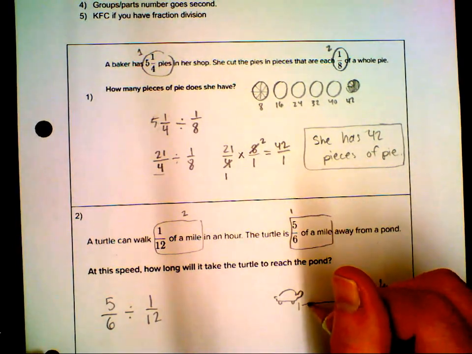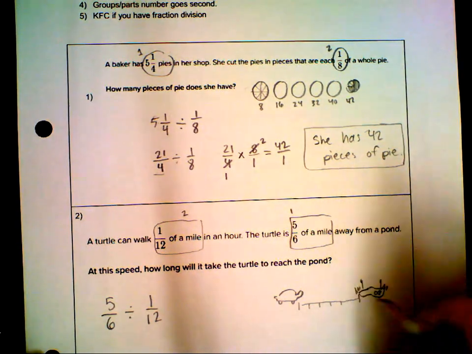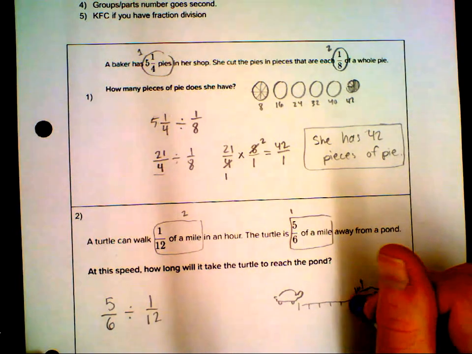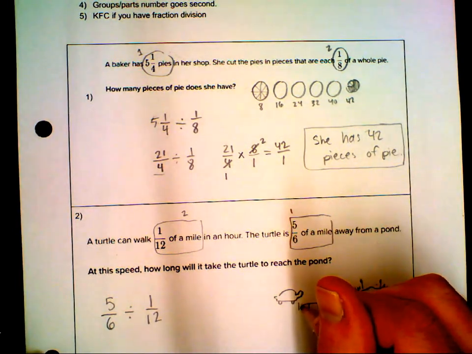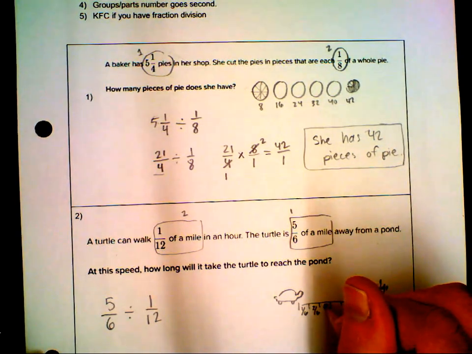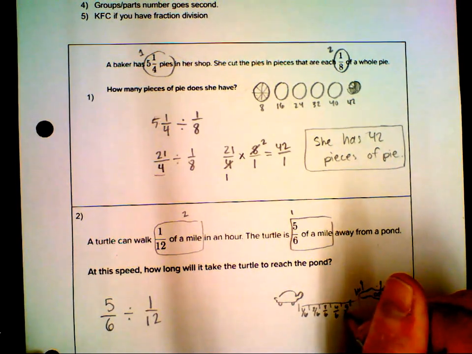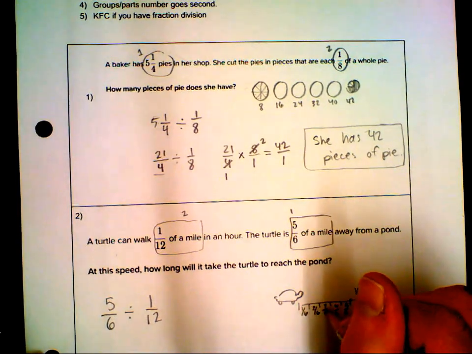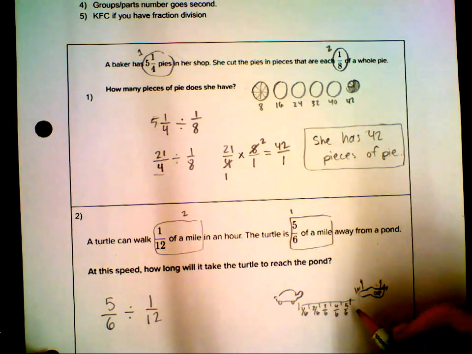So we have 1, 2, 3, 4, and actually I did this a little bit wrong. I'm going to make this a little bit shorter so these pieces are equal. That's 1/6, 2/6, 3/6, 4/6, and 5/6. I switched the line being a slash to just a horizontal line because it fit better. So 5/6 of a mile.